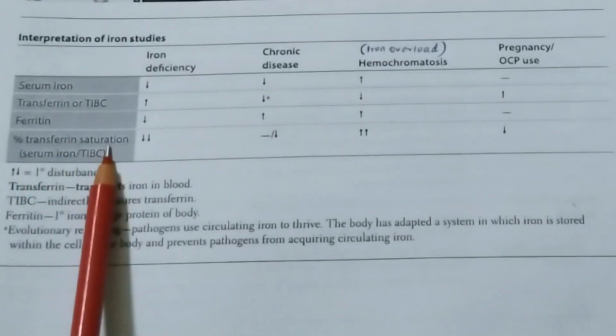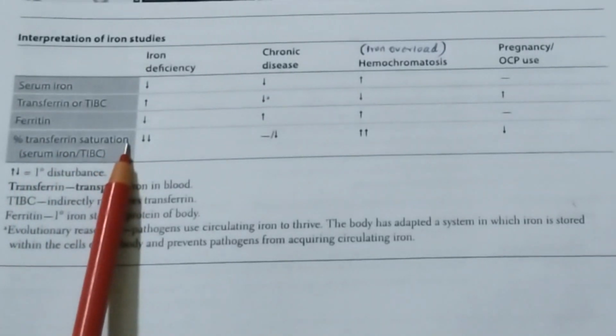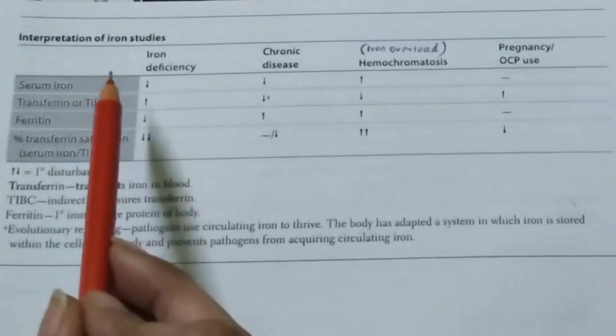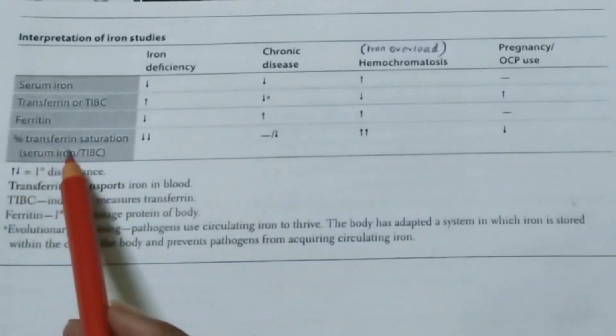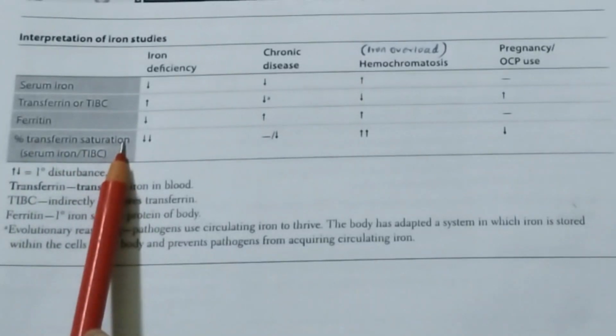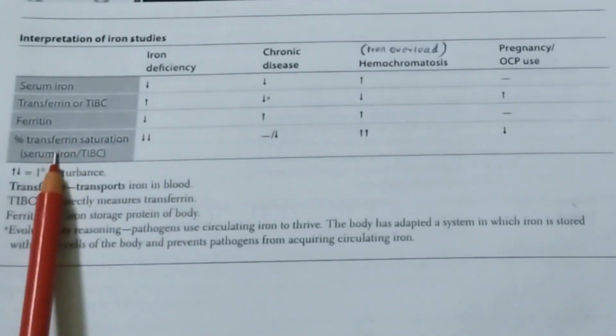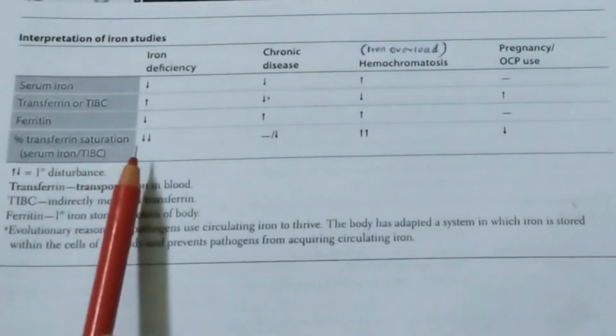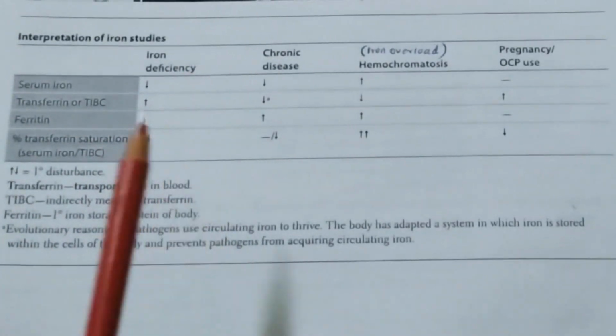Now what is percentage transferrin saturation? Percentage transferrin saturation is serum iron by TIBC. तो अगर numerator कम है और अगर denominator ज़्यादा है, then what will happen to percentage transferrin saturation? Obviously it will decrease a lot. Numerator अगर कम है, denominator ज़्यादा है, then overall it will decrease. So this is iron deficiency anemia.